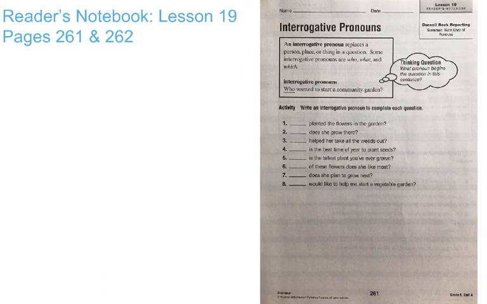Activity. Write an interrogative pronoun to complete each question. Number 1. Blank planted the flowers in the garden. Well, in this one we could say who planted the flowers in the garden. Who planted the flowers in the garden? Number 2. Blank does she grow there? Well, we want to know what does she grow there. So number 2, you're going to write the word what on the line.